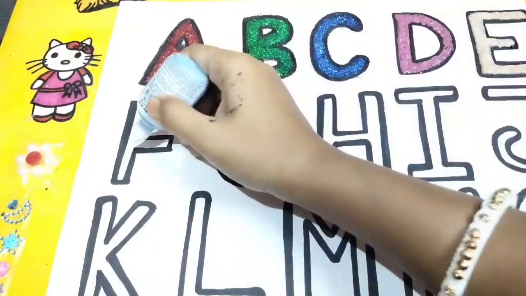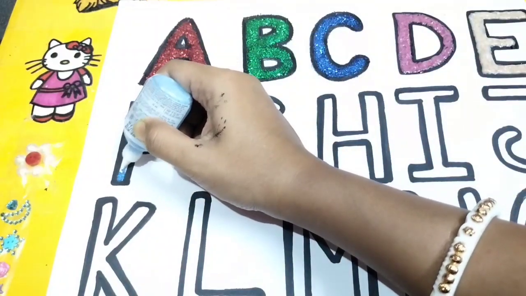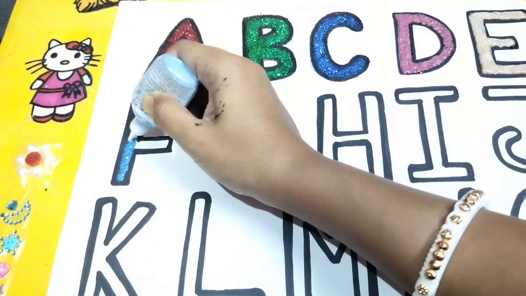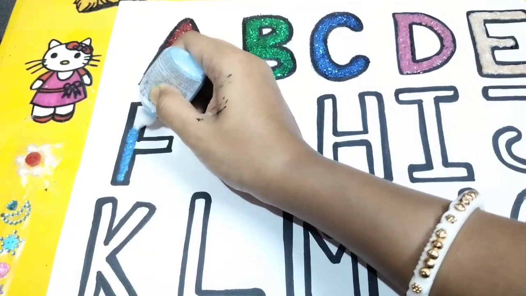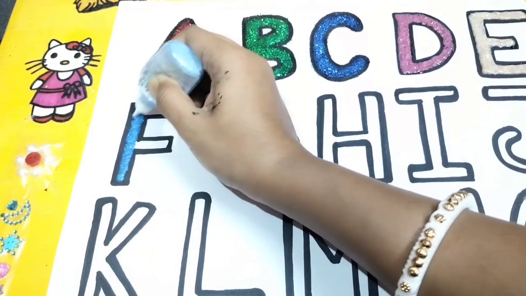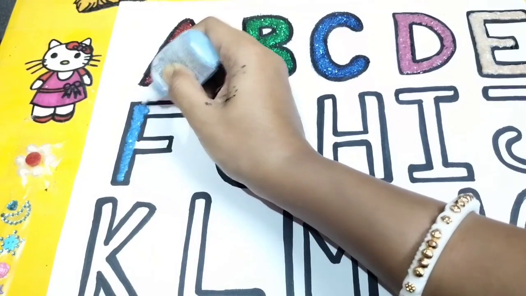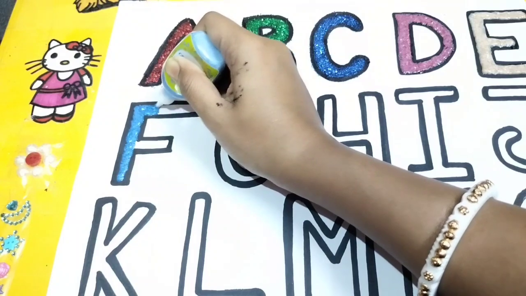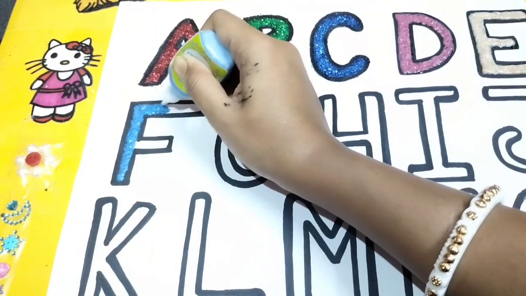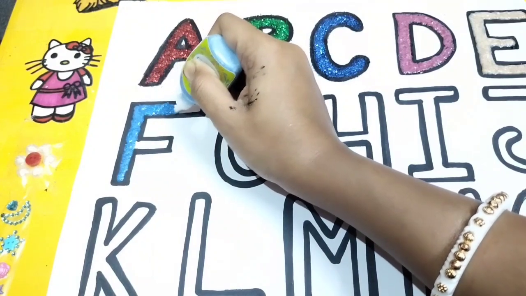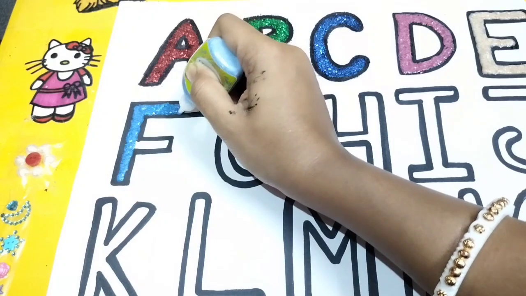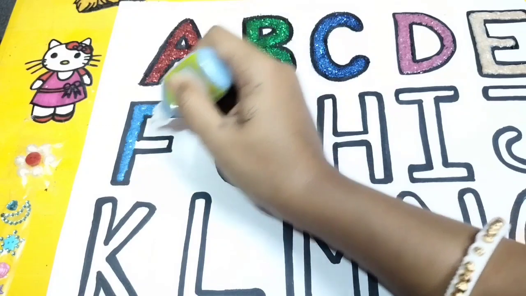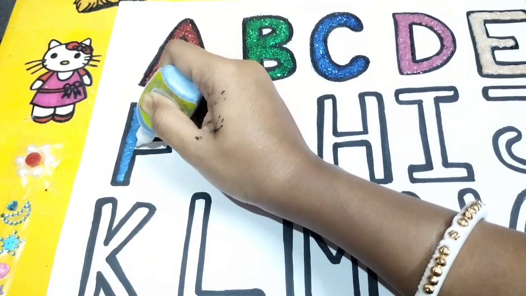Let's decorate the F. Here I am using light blue color glue glitters. So F for fish and F for frog. So kids, again say with me, F for fish and F for frog. So kids, how is the F looking? F is looking so beautiful.